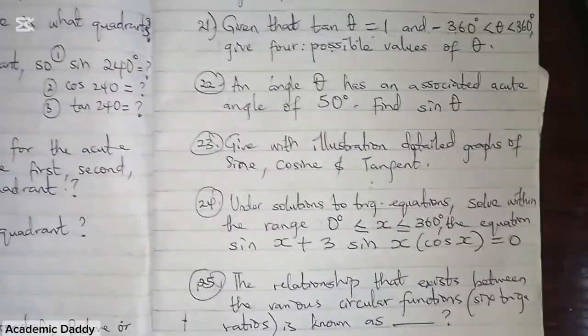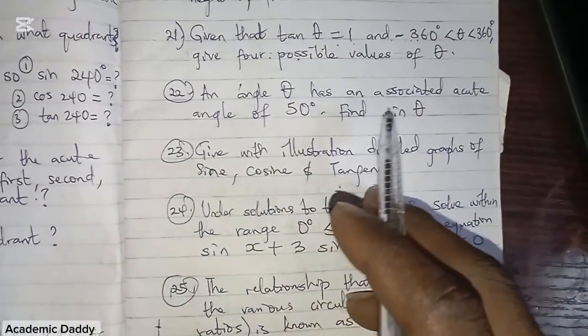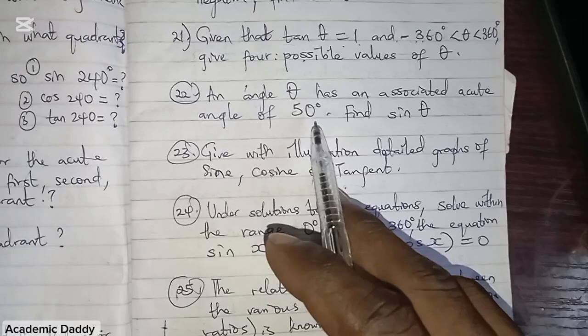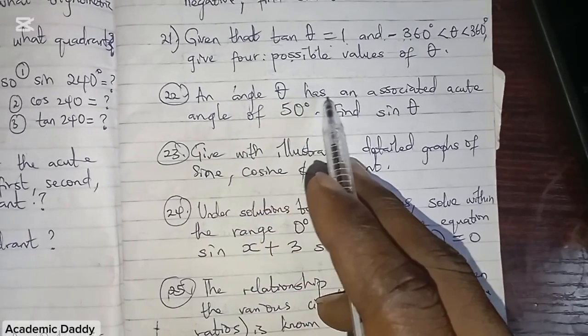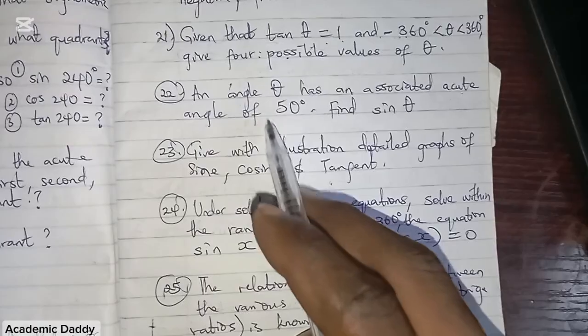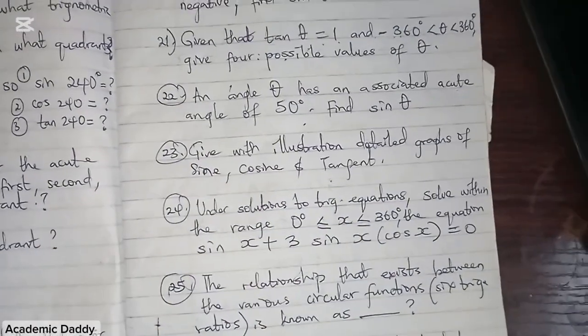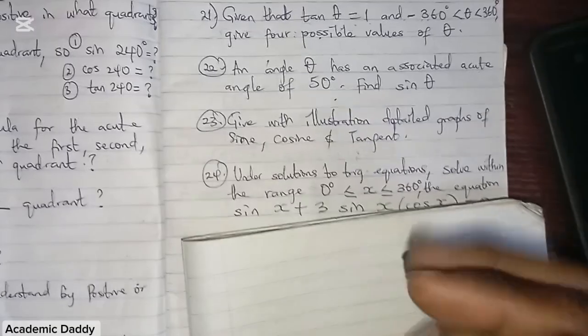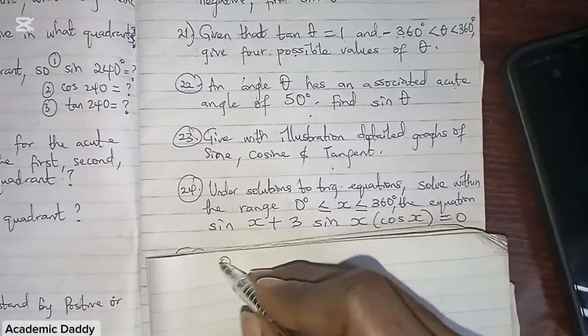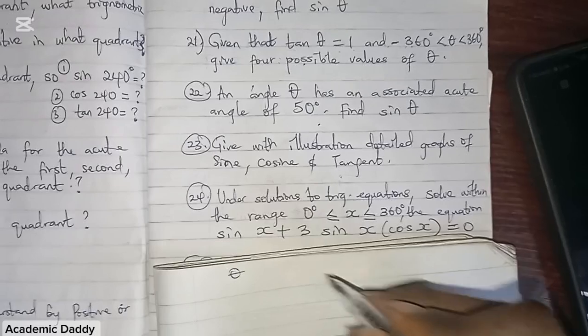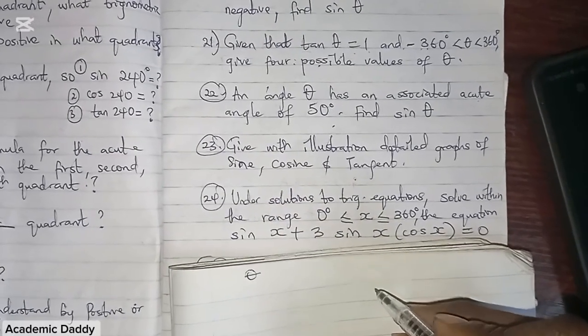They said an angle theta has an associated acute angle of 50 degrees. Find sine theta. So they said an angle theta has an associated acute angle of 50 degrees.